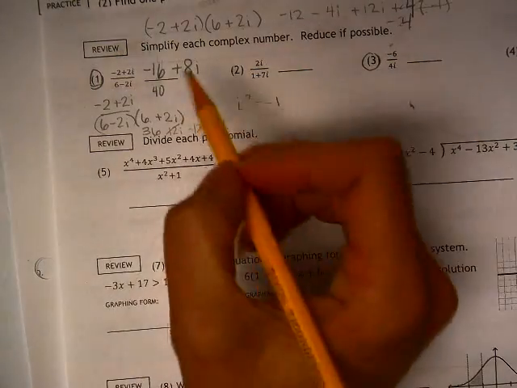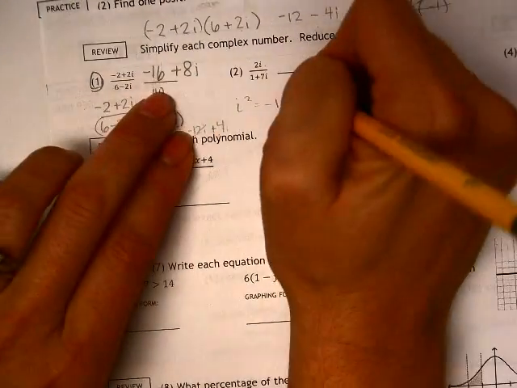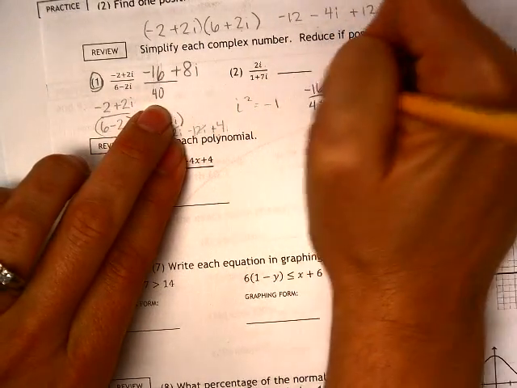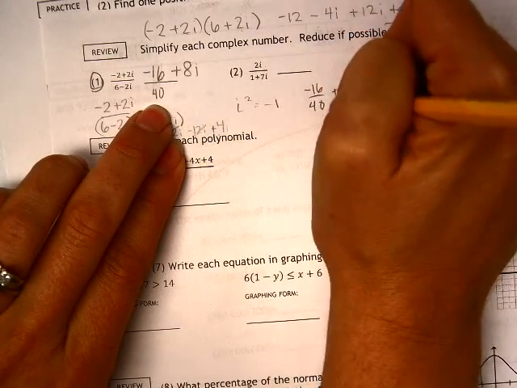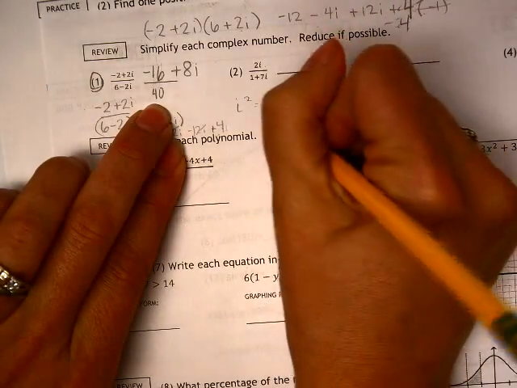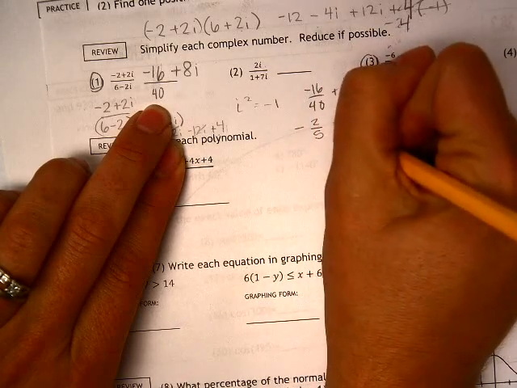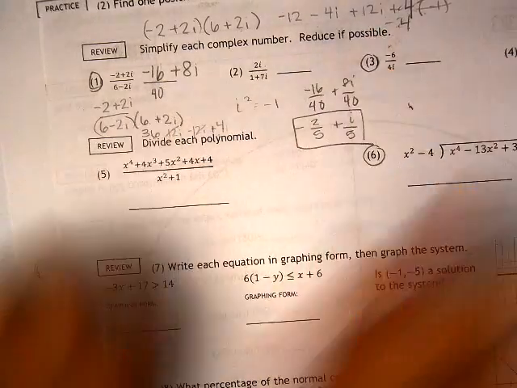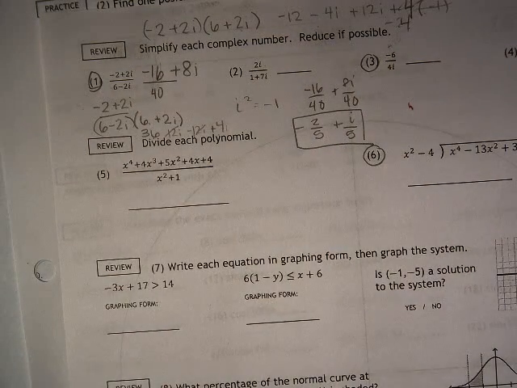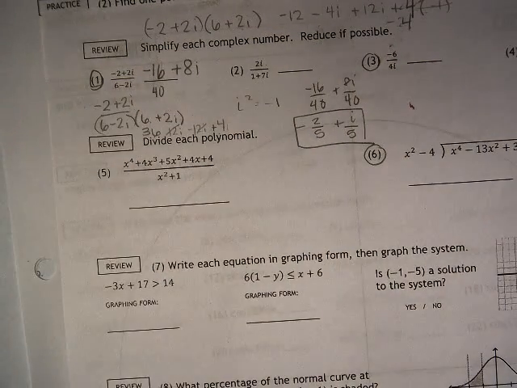So now I'm going to separate these. So I have negative 16 over 40 plus 8i over 40, and I can reduce everything by 8. So I get negative 2/5 plus i over 5. So that is my answer for number 11. No, yeah, number 1 on the back.